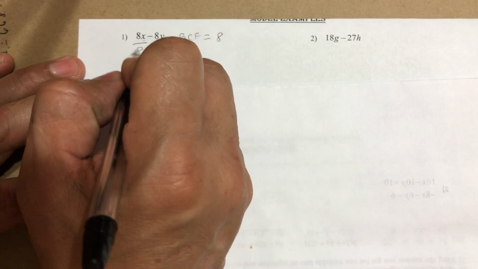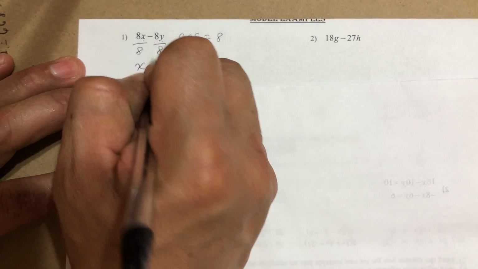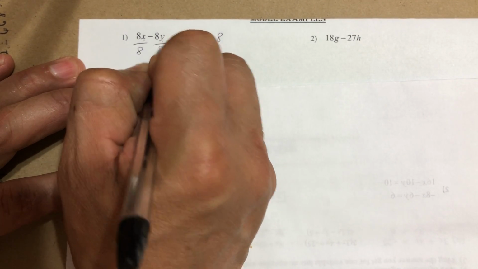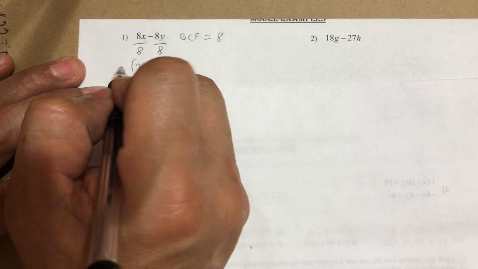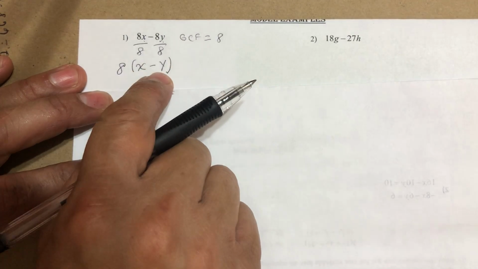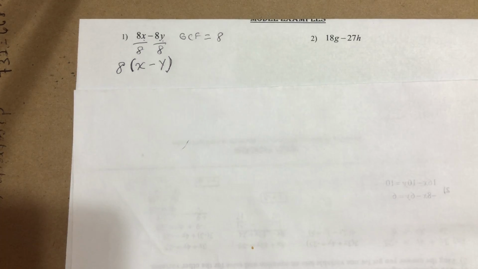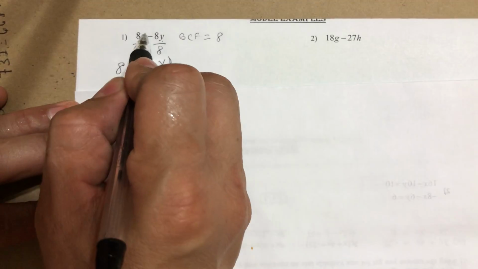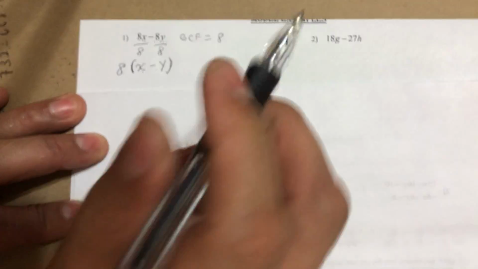So, 8 divided by 8 is 1, x, you don't have to put the 1, minus 8 divided by 8 is 1, but there is the y, so xy. This is what results from the division, so I'm going to put my GCF there. So when you divide, you get x minus y, which is your second factor, and the GCF, you put this in parentheses, and you bring the GCF to the front, and that should be the answer. And if you distribute this, you're going to get the same problem. 8 times x will give you 8x, 8 times minus y will give you minus 8y.